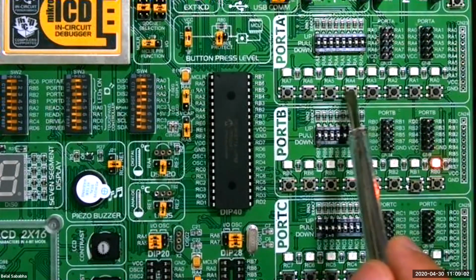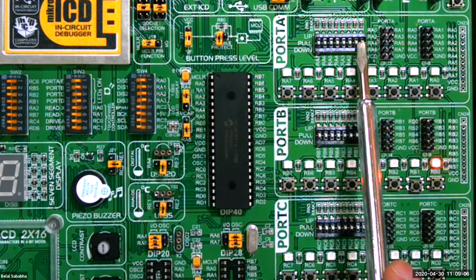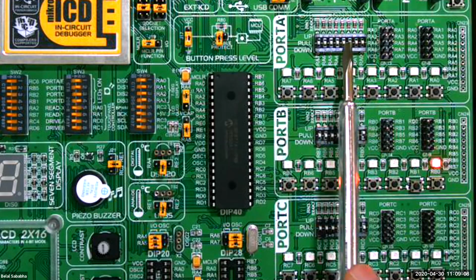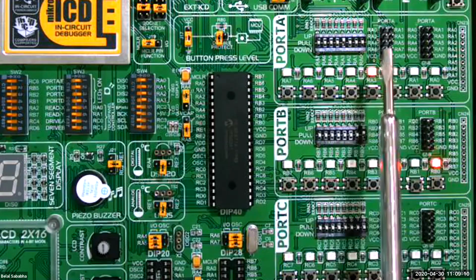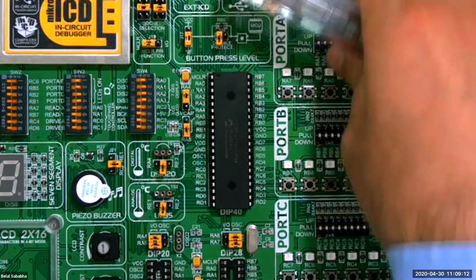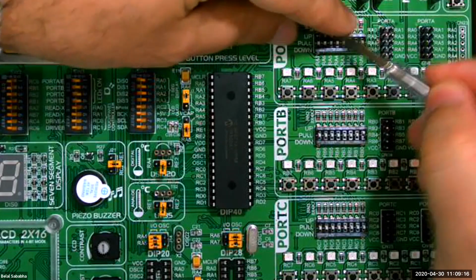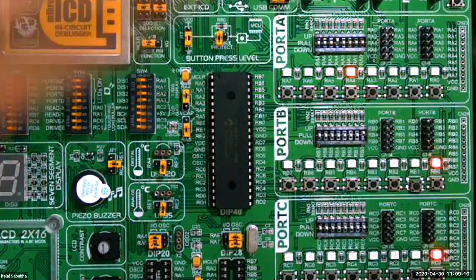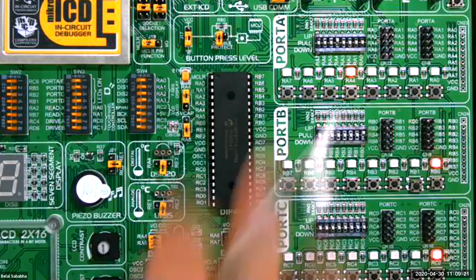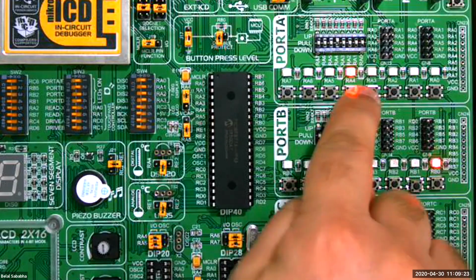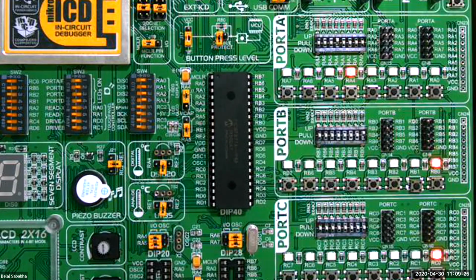So this push button, port A4, let's put a pull-up resistor on it. This is A3, sorry. This is A3. So A4 now is high. Every time I push the button, it's going to go low.